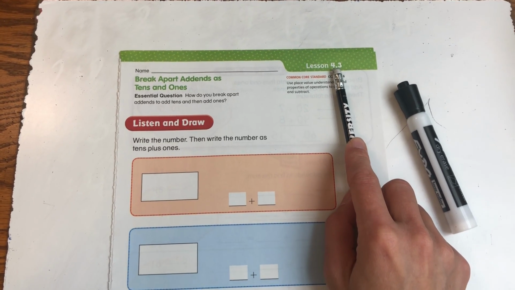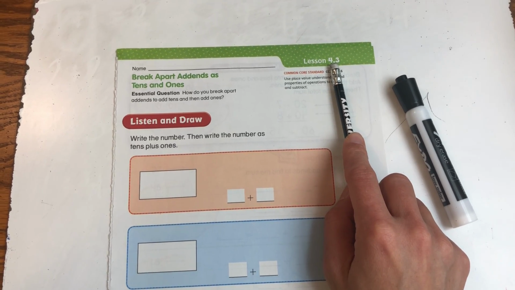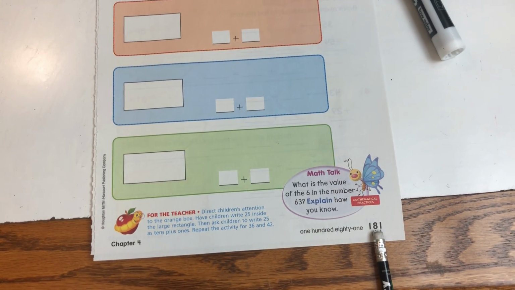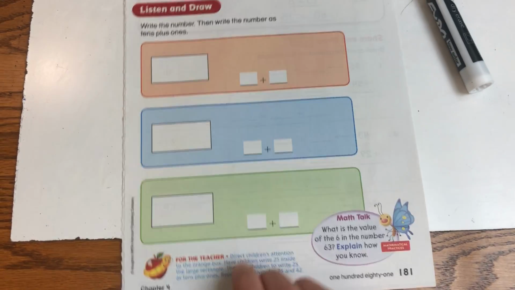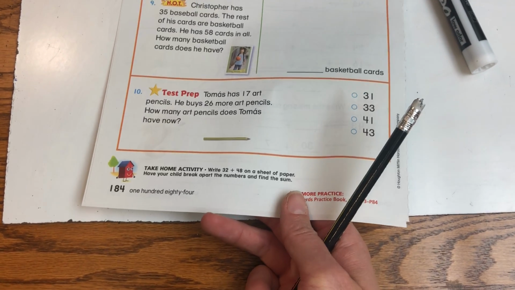Be sure that those papers have been taken out of your book. Lesson 4.3. It's page 181 to page 184.